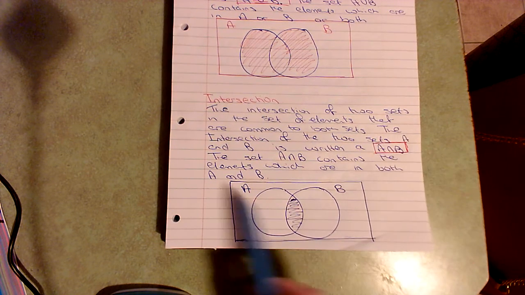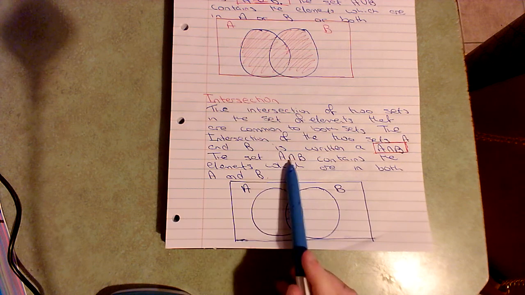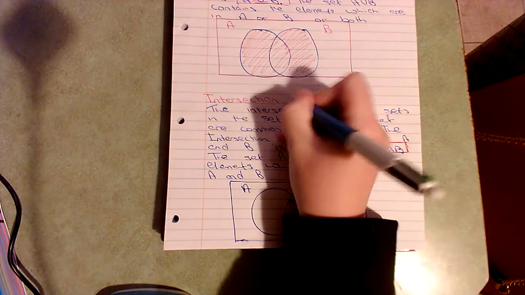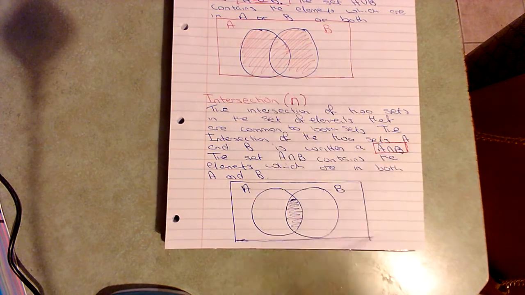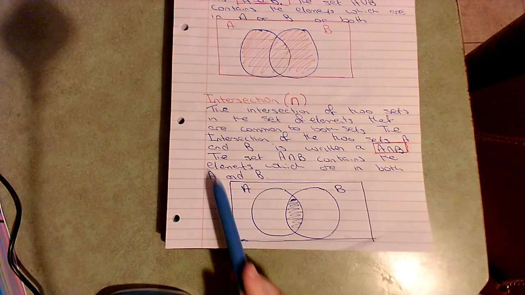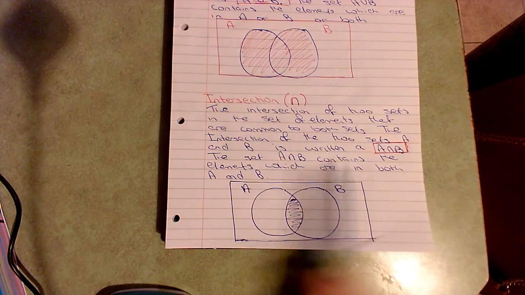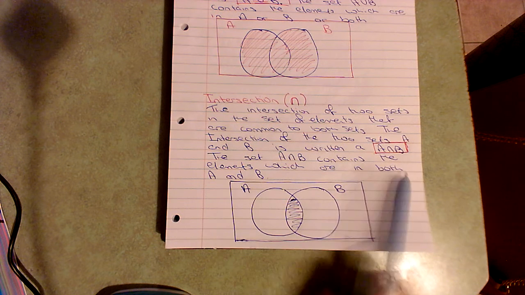So the set A, so my N stands for intersection. So maybe actually what we'll do is we'll have in brackets N here, so we know that's what intersection is, and up here we'll have a U for union. Okay, so the set A intersection B contains the elements which are in both A and B.